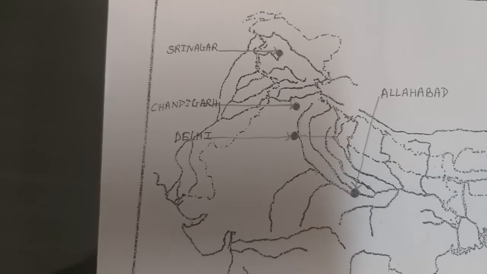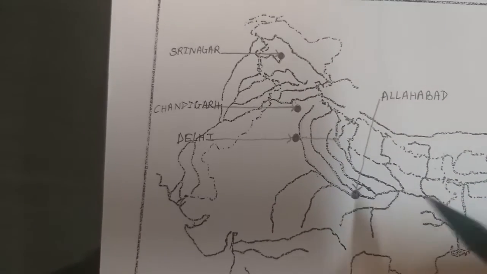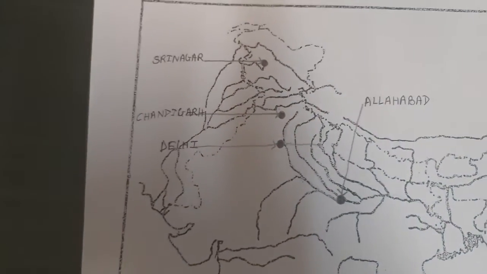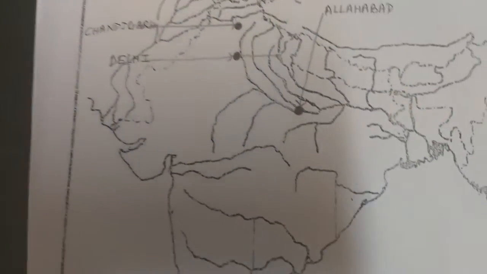The clue was Yamuna connecting Ganga. So at that particular joint we have marked the circle. Now let's go to the city Kolkata.